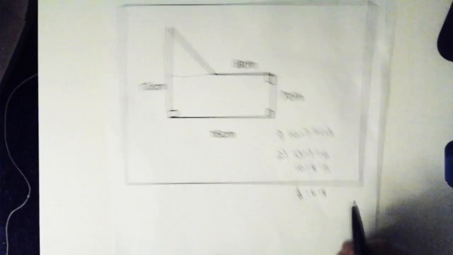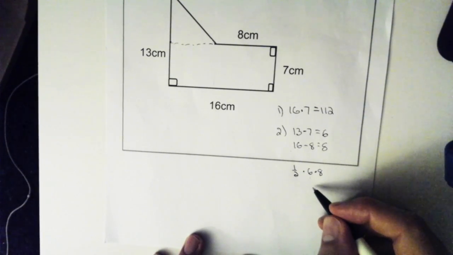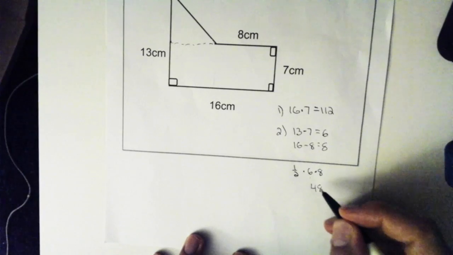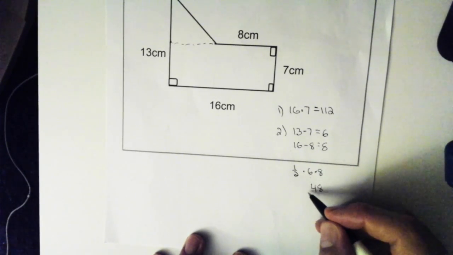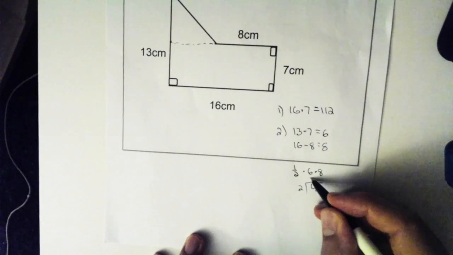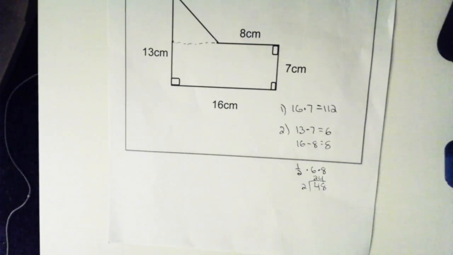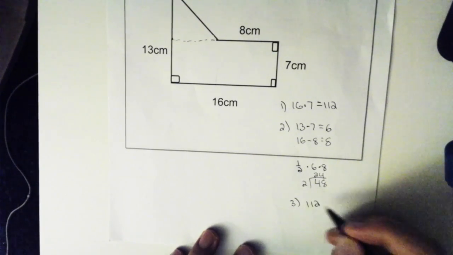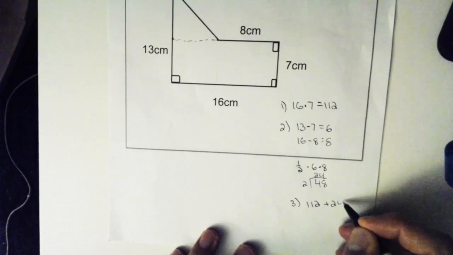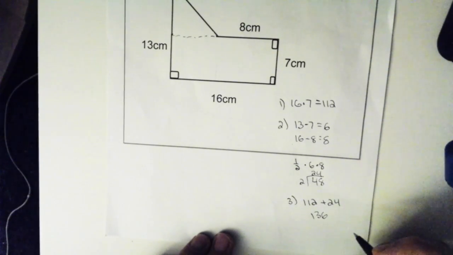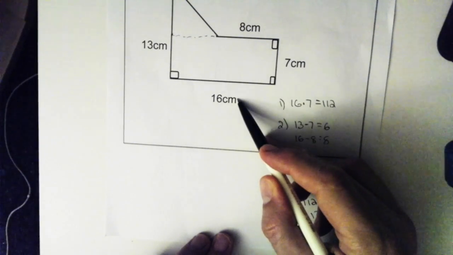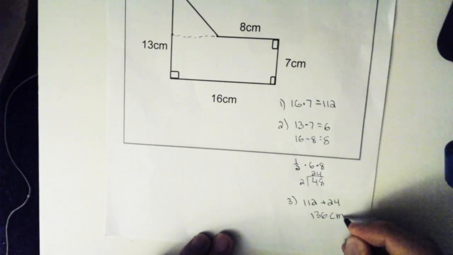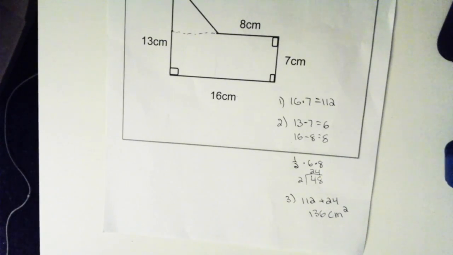Now we'll begin to simplify. 6 times 8 is 24. No, 6 times 8 is 48. And 48 multiplying by half is the same thing as dividing by 2, is 24. Now we've determined the area of our triangle, and we've determined the area of our rectangle. We can add up our two areas. So we have 112 plus 24 is 136. Since we have centimeters here, and we're dealing with area, we want to make sure we square our area.